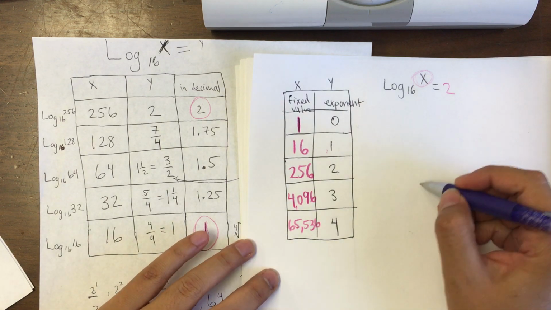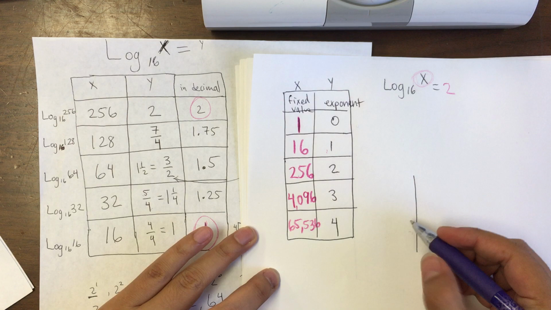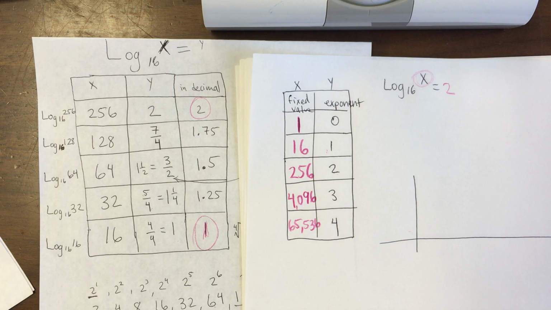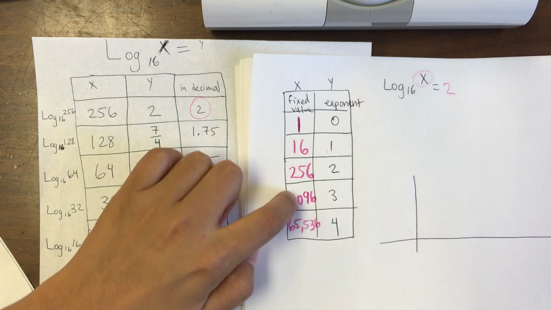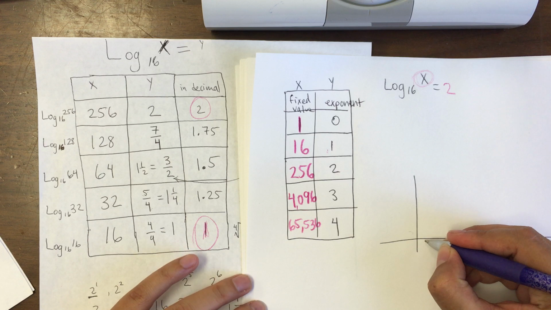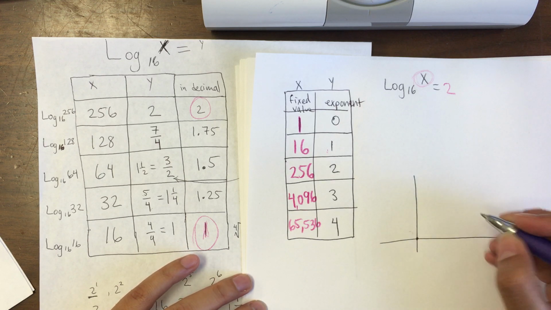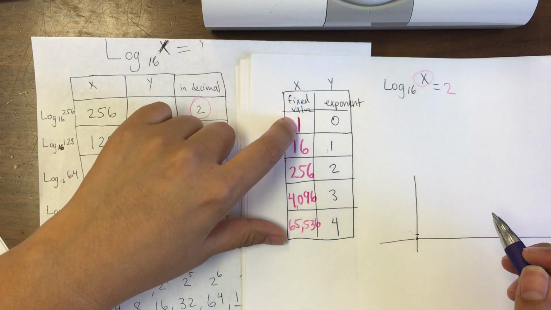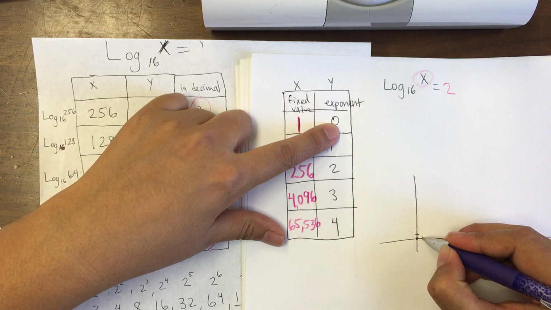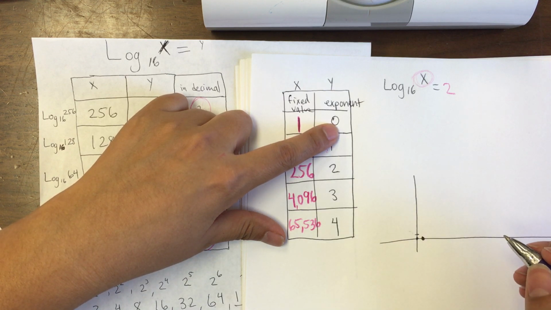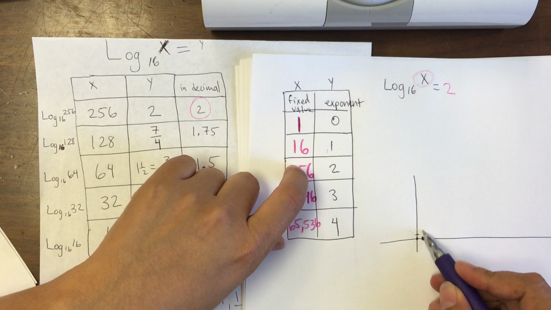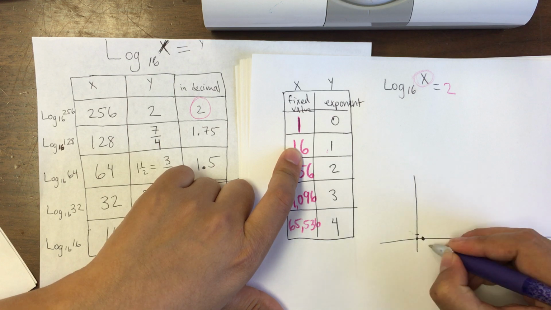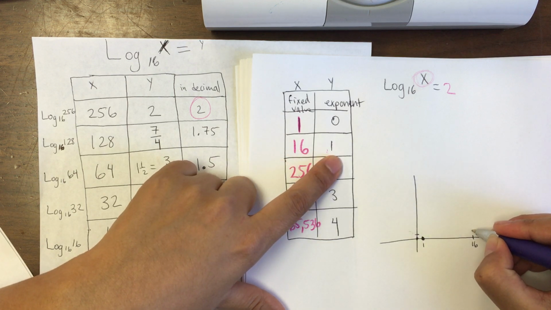Again, it's going to be a sketch because we can't really go all the way to these huge values. So we're going to have 1, 0. It's right there. 1, and then you don't go up or down. Then 16, 1, you go up 1.